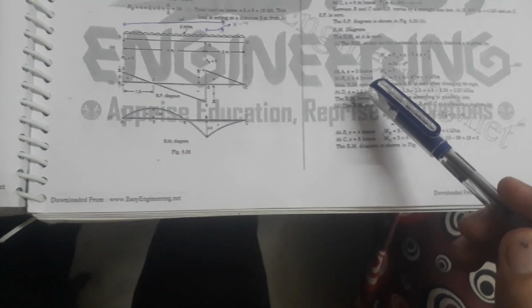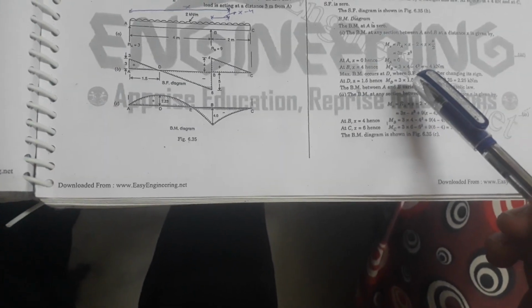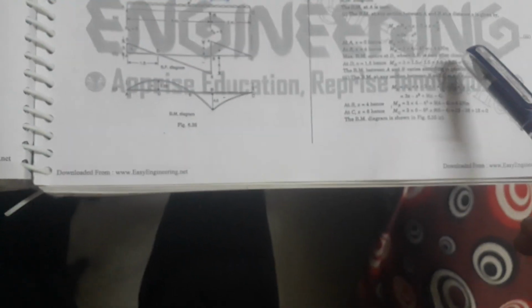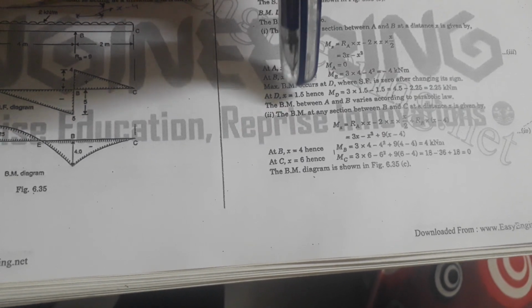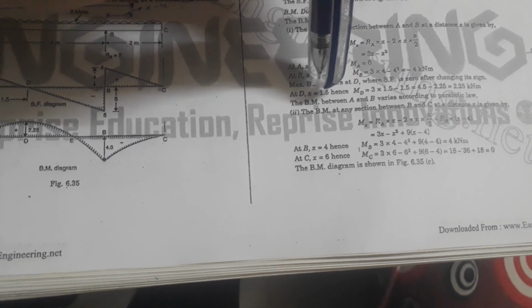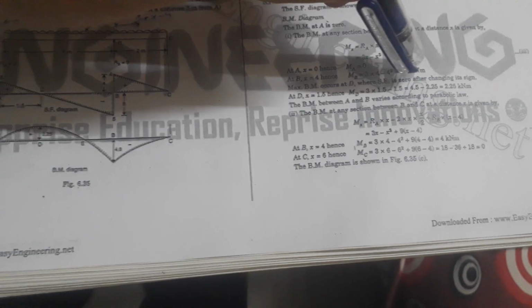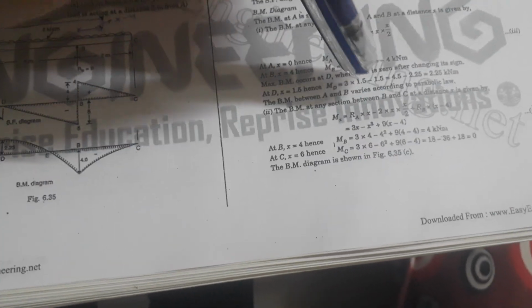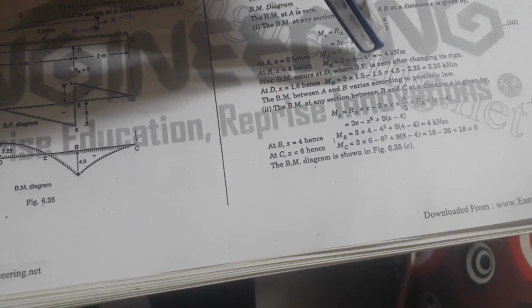At D, x is equal to 1.5, hence MD is equal to 3 into 1.5 minus 1.5 square, which is equal to 4.5 minus 2.25, which is equal to 2.25 kN meter. The bending moment between A and B varies according to the parabolic law.